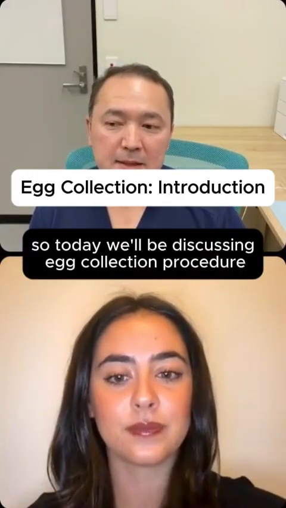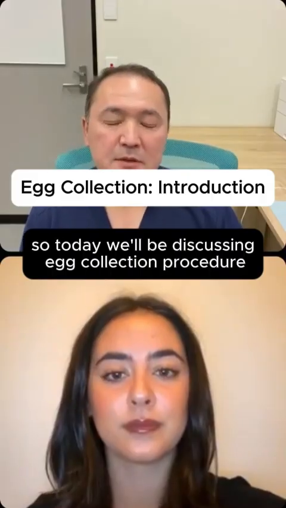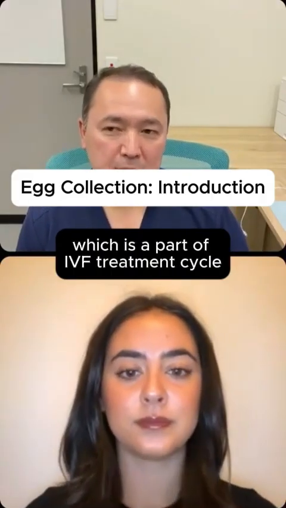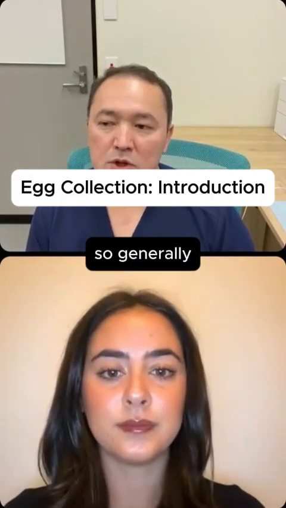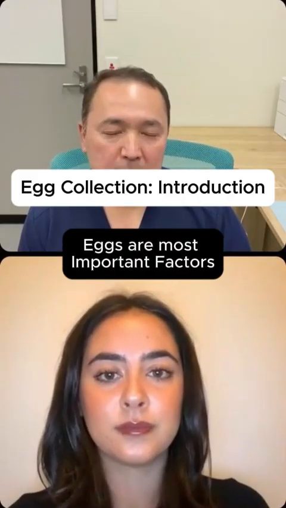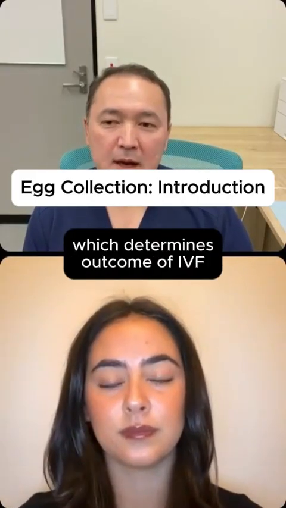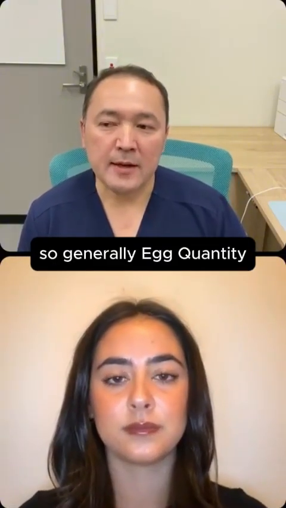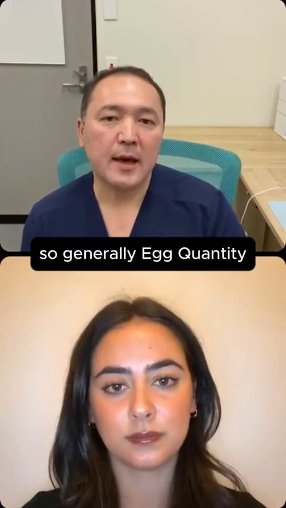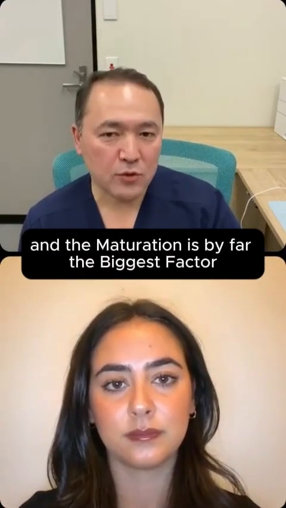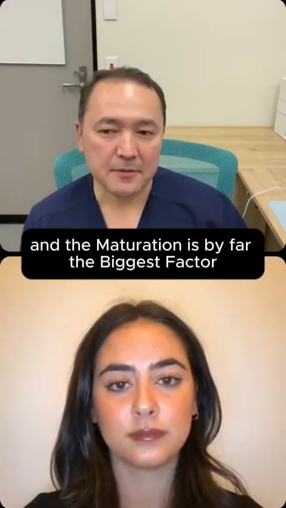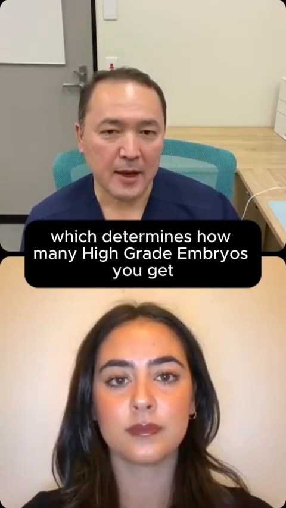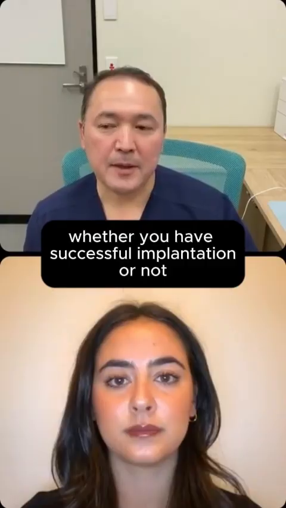Yes, so today we'll be discussing egg collection procedure, which is a part of IVF treatment cycle. Generally, eggs are the most important factor which determines the outcome of IVF. Egg quantity, egg quality, and maturation are by far the biggest factors which determine how many high-grade embryos you get, and then whether you have successful implantation or not.